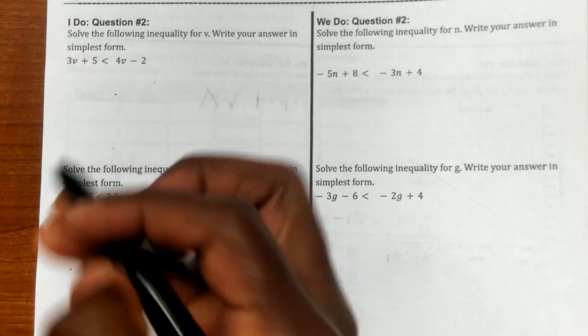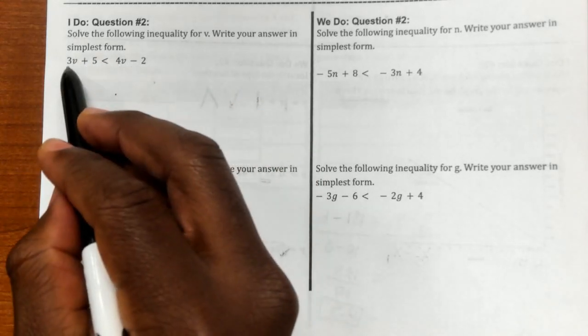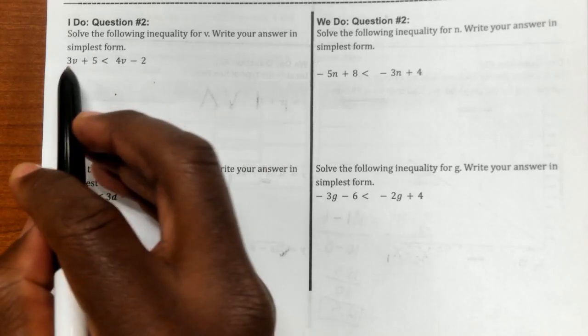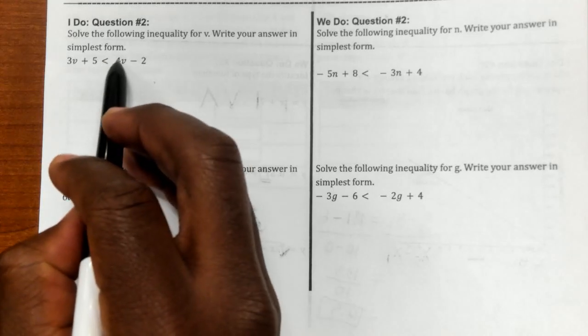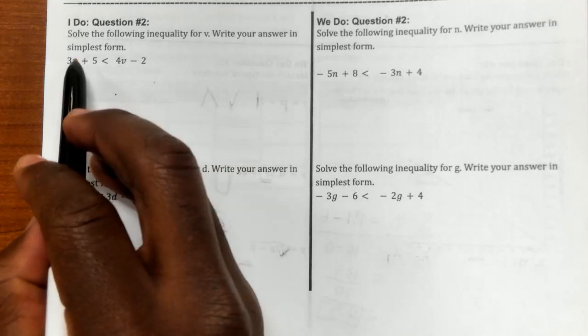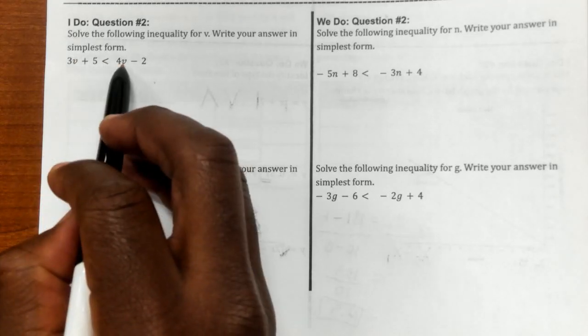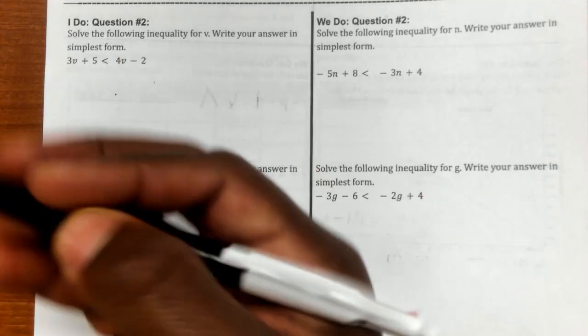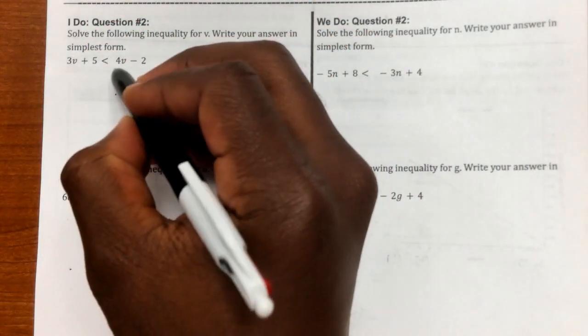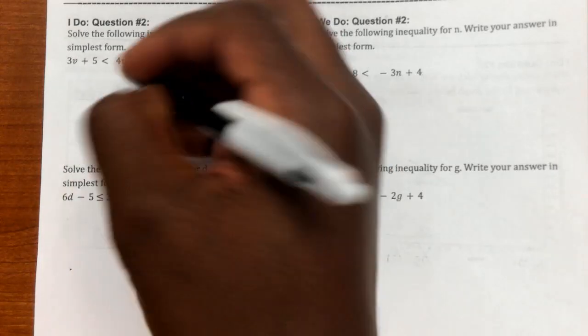So what I'm going to do is try to move this variable to where more of the variables are. There's 3 v's over here, there's 4 v's. So there's more v's on this side, so I'm going to try to move this variable over here. But again, I could move this over here. It doesn't really matter. Actually, the way that you see it more on Delta Math, you move this over here. So let's actually do that.